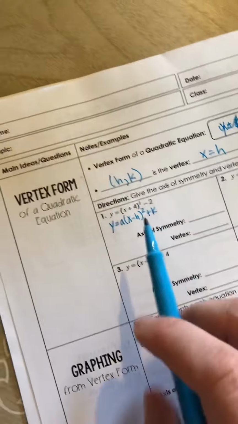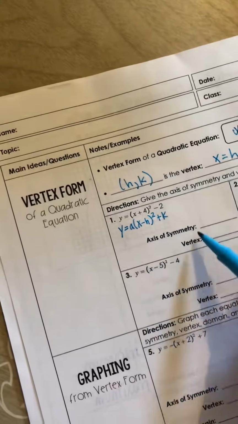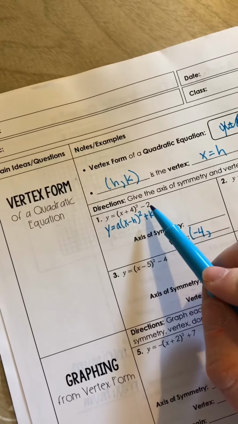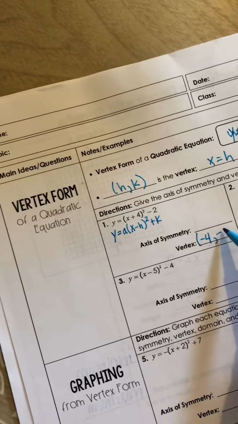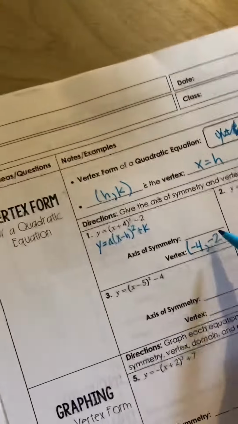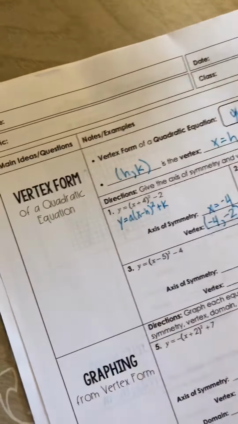Well, it's h comma k. But watch, because that's a plus 4, so h has got to be a negative 4, right? And then this is a minus 2, and so k is going to be a negative 2, because this is a plus. So just really watch those. You have a minus here and a plus here. And my axis of symmetry is negative 4.